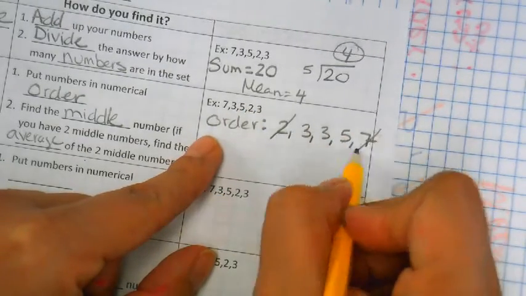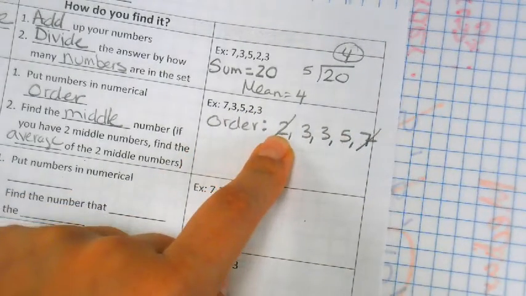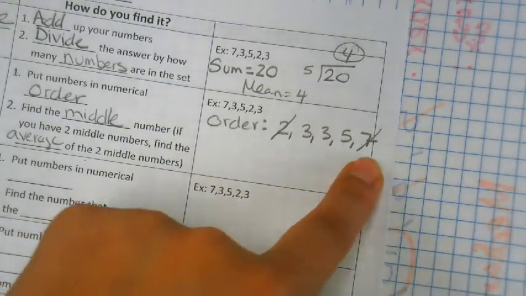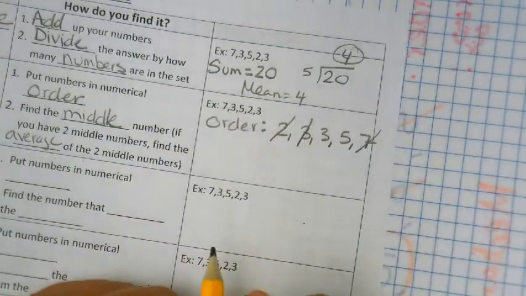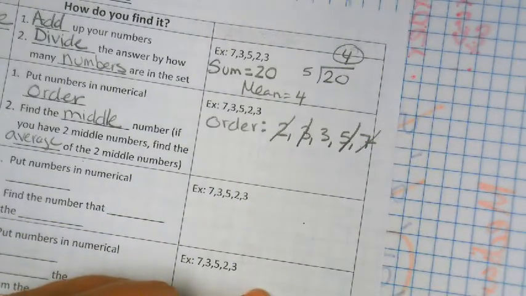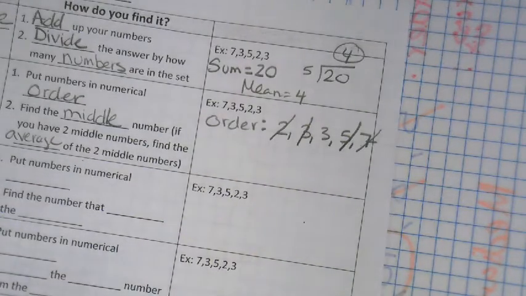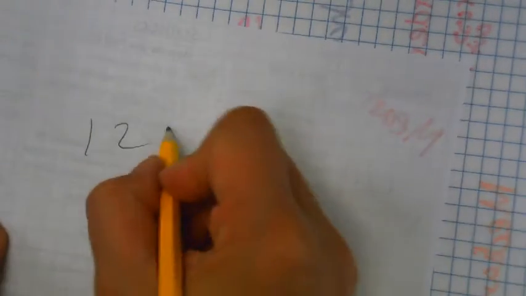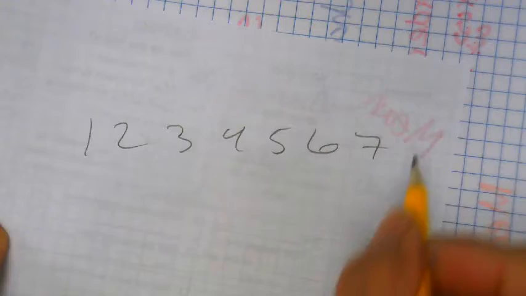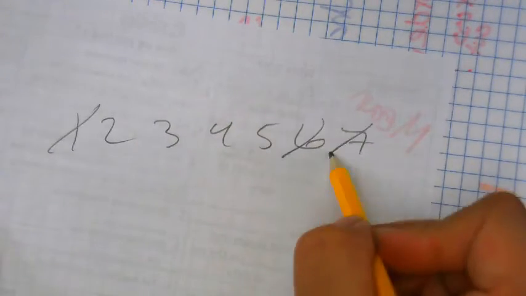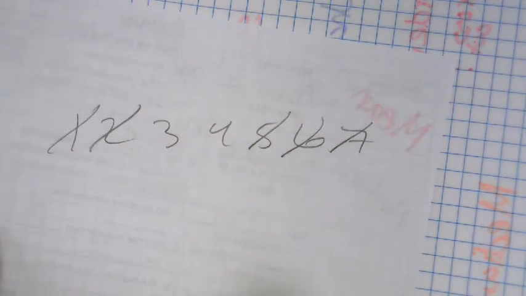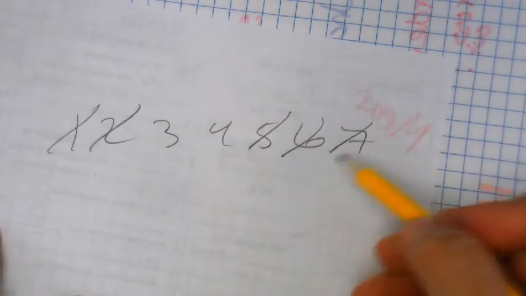Cross it out. So I go from the cross out: 1 from the front, 1 from the back, 1 from the front, 1 from the back. Why does it matter? Can't you just do from the back? Yeah, but what I don't want to see is, let's say I have 1, 2, 3, 4, 5, 6, 7, I don't want to see this. Like you start crossing too many on one side.